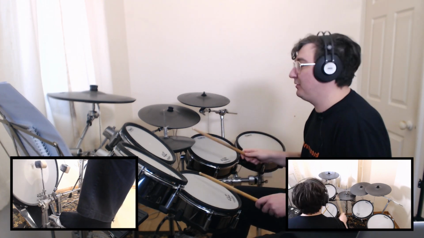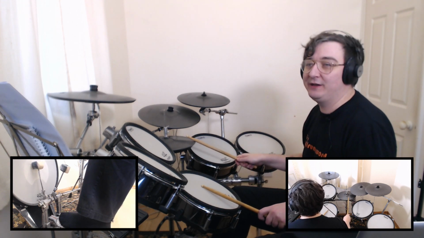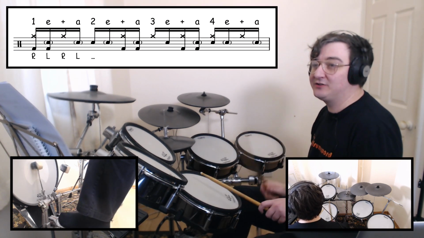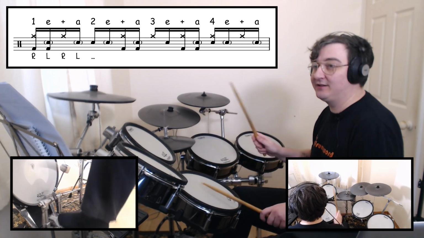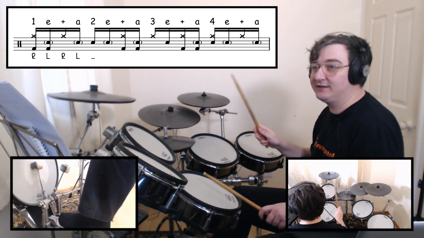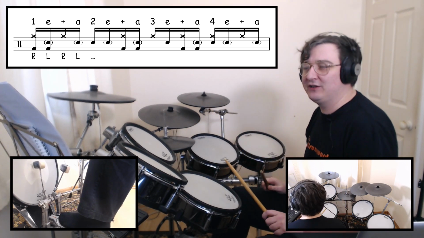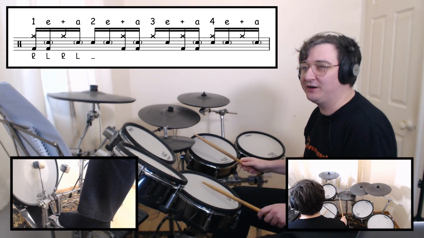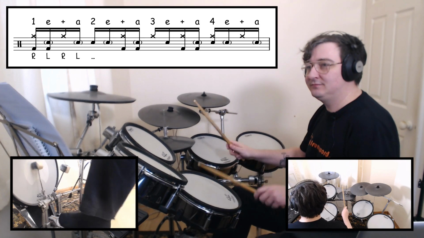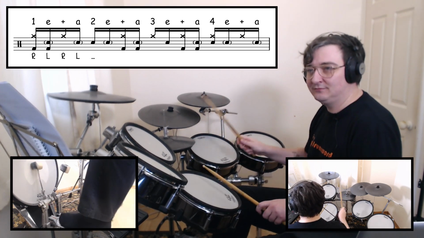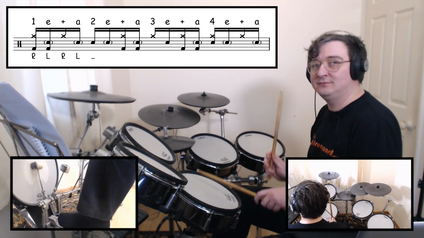But then the bass drum's playing this really cool rhythm underneath. We get 1 E and a 2 E and a 3 E and a 4 E and a 1 E and a 2 E and a 3 E and a 4 E and a. Really nice the way that lines up with the accents and ghost notes. Have a lot of fun with that. Here it is up to speed.